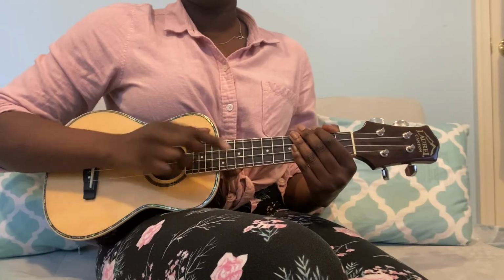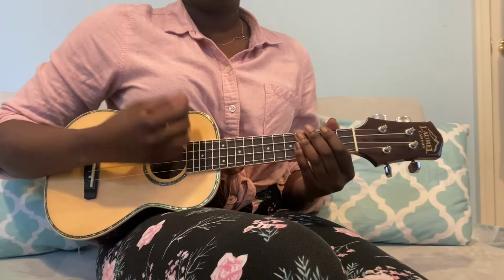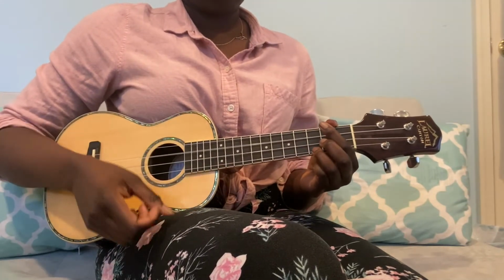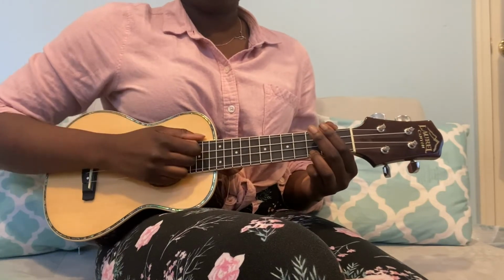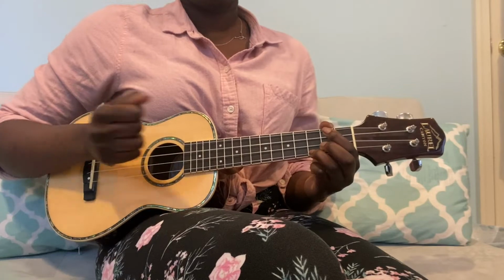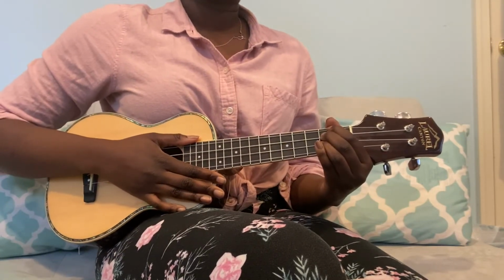So then we have one final chorus. It's the exact same as the first chorus, but I added a few extra strums to that last C chord. So instead of down, up, mute, down on the last line, I play down, mute, down, up, down, up, down, up. And at tempo it sounds like this.